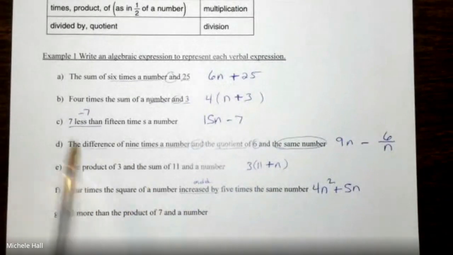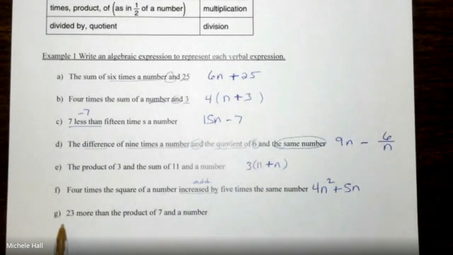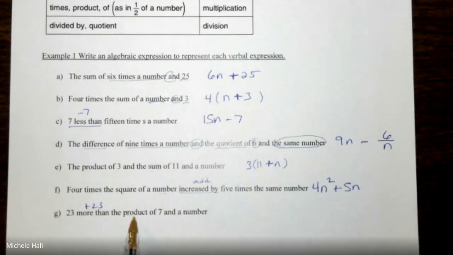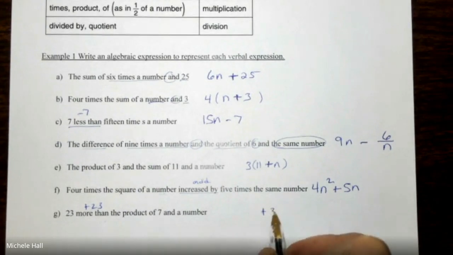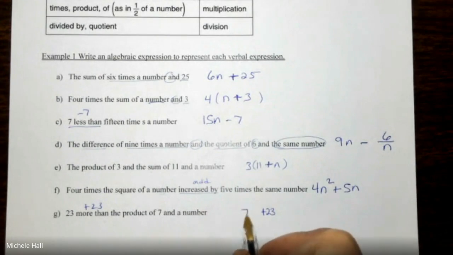Again, anytime you hear less than or more than, problem G, that means plus 23. 23 more than a product of 7 and a number.